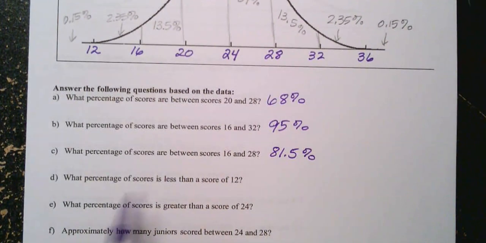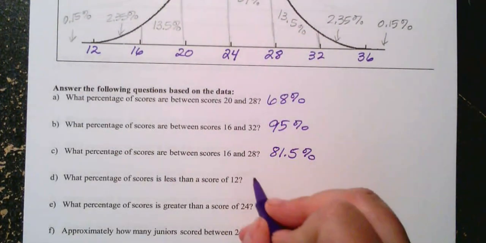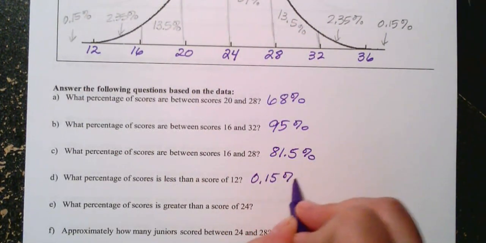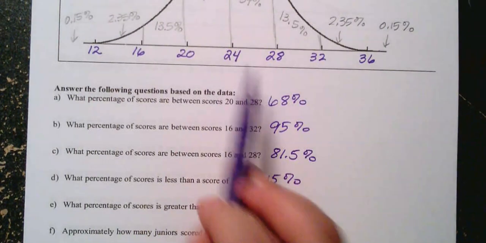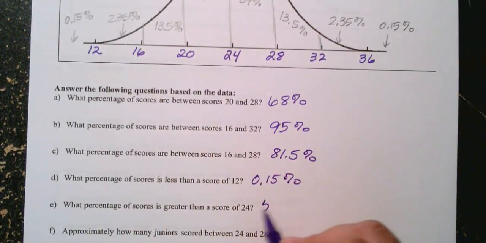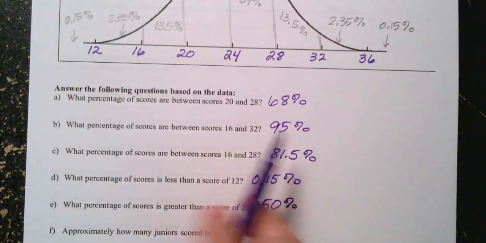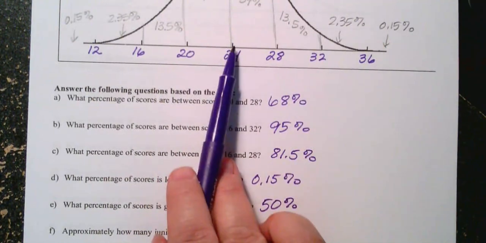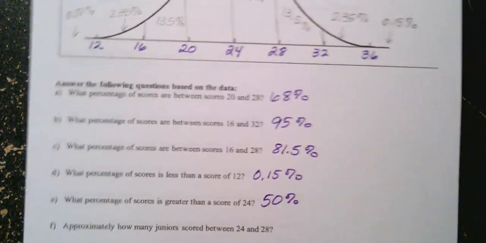Let's just go with worrying about this part of it. Less than a score of 12, that would be 0.15%. Greater than a score of 24. 24 is the mean, so that's half of the data. Half of the data is always bigger than the mean, and half the data is always smaller than the mean.